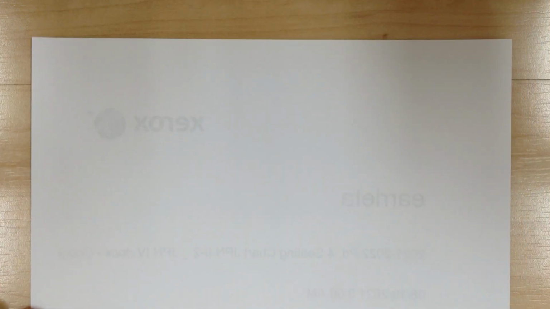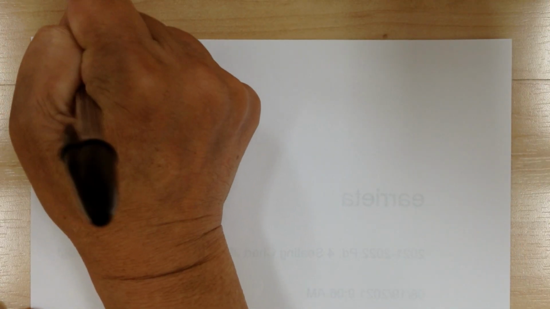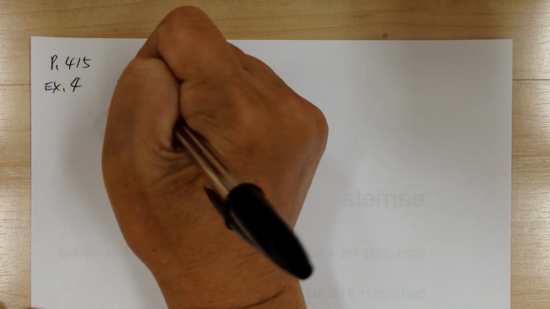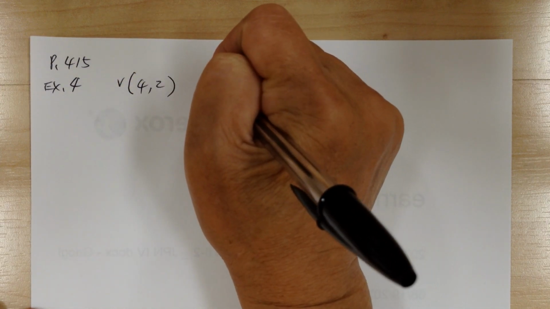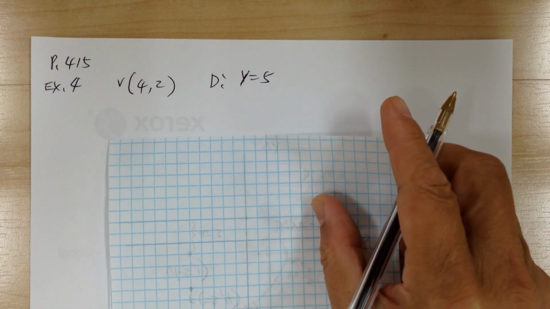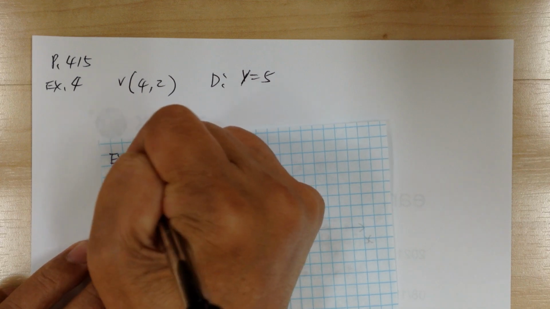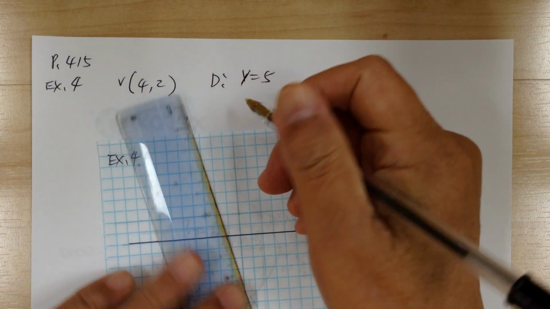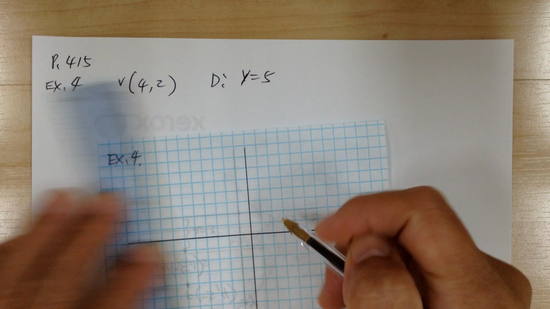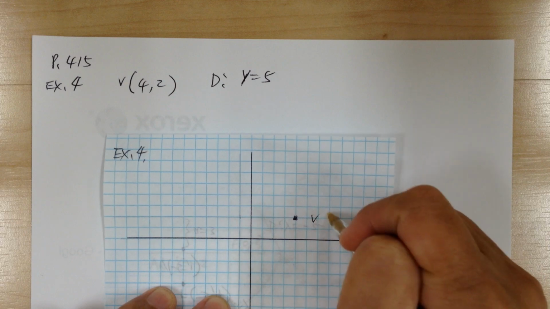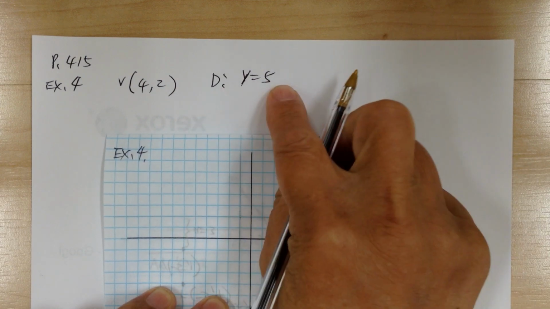Okay, let's go to example 4. From the equation, the parabola has a vertex at 4, 2 and a directrix at y equal to 5. Again, if you can sketch it out, it helps you to visualize, and it makes things a lot easier to figure out. Okay? So the vertex is 4, 2. And directrix is y equal to 5.